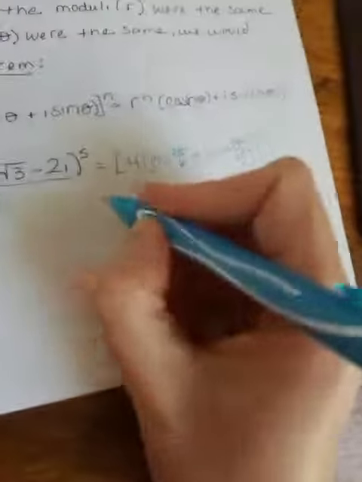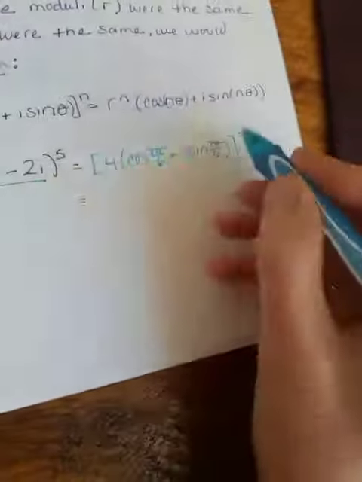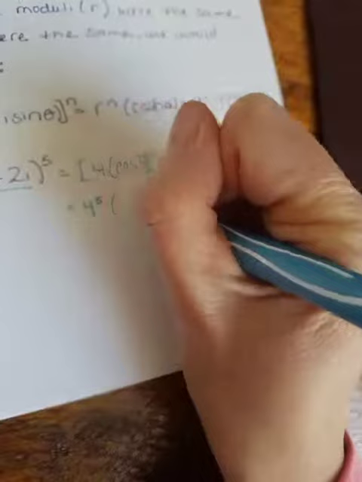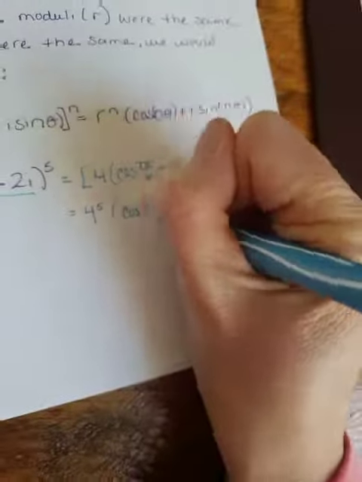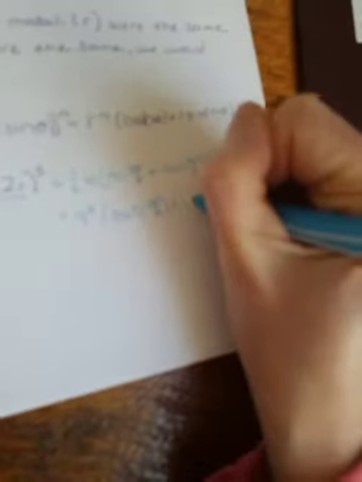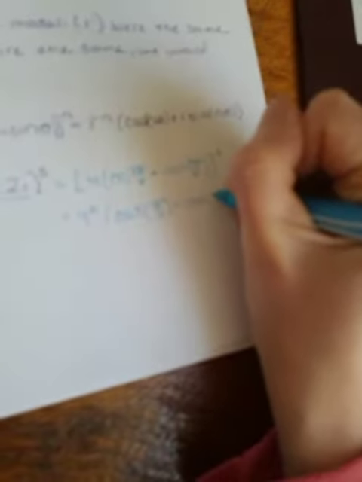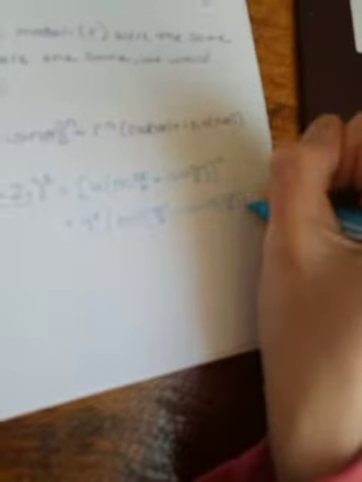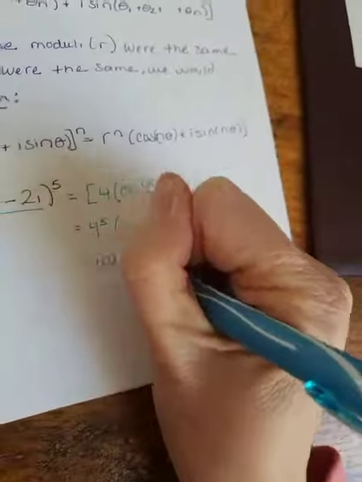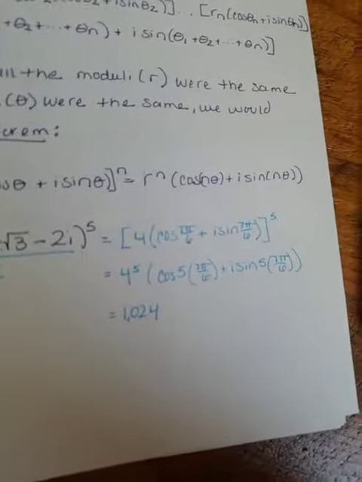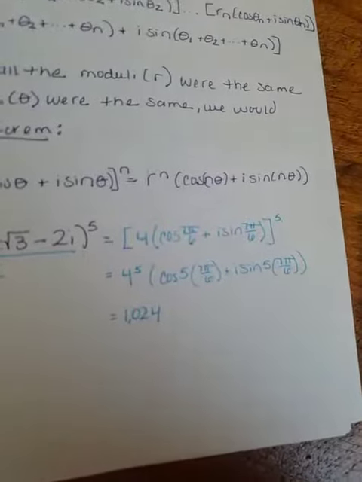So now using our theorem, it's r to the n, so that's 4 to the 5th. And then we're just doing cosine of 5 theta, because that's your n theta, plus i sine of n theta, where n is 5. Okay, so 4 to the 5th gives you 1024. All right, and then you're looking at 35 pi over 6, right?